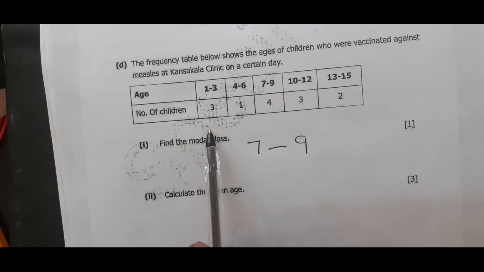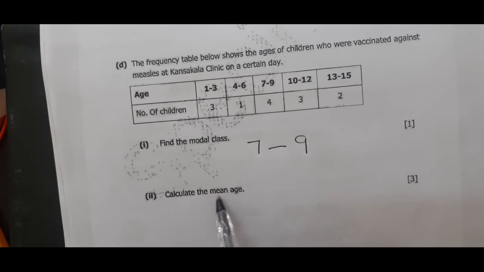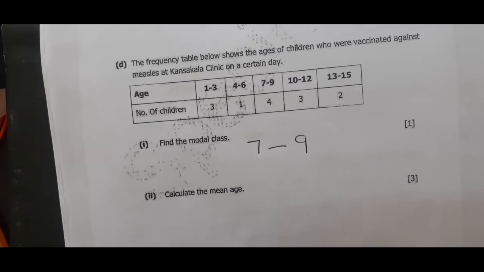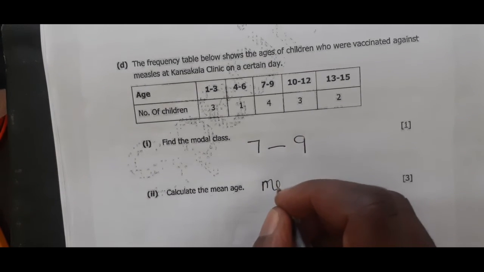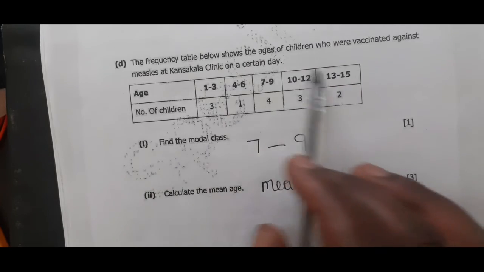All right? Then what are we supposed to do now? It is to calculate the mean. How do we calculate the mean? You know that the mean is equal to, this is grouped data, so we should take note that this is grouped data.